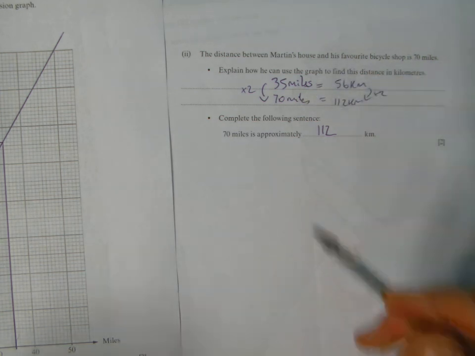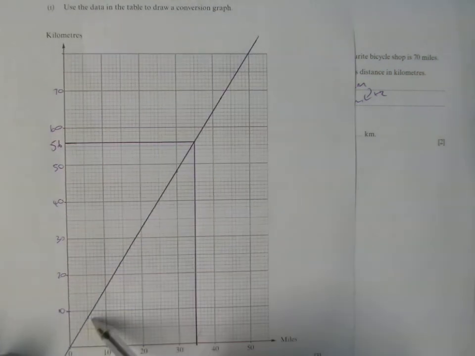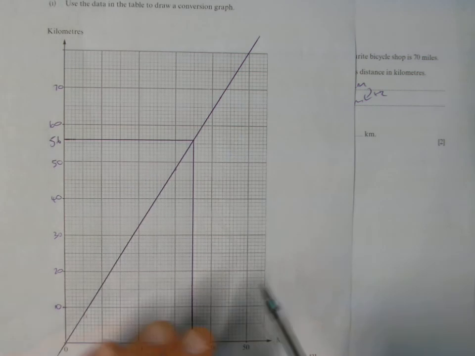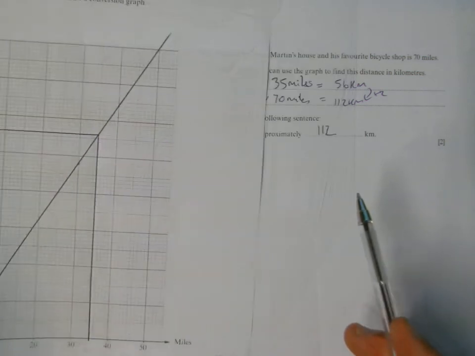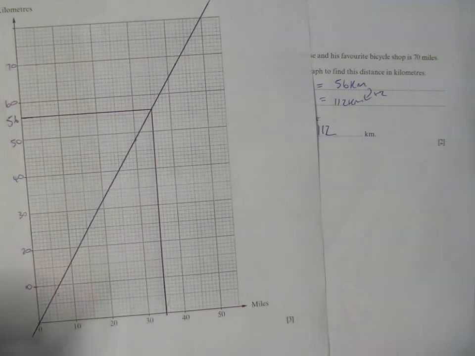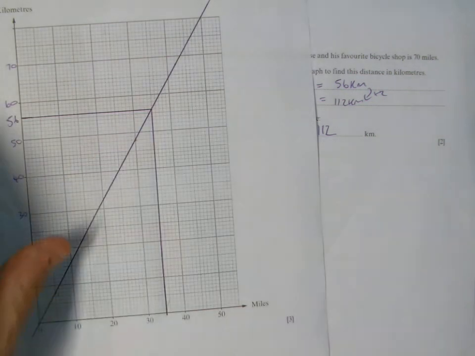One thing to be careful of here is that your line, as long as you get it accurate and it's going through the points, you might have an answer which is slightly different to mine, and it probably will still be accepted, but you have to be accurate. You have to make sure this line goes through the points.